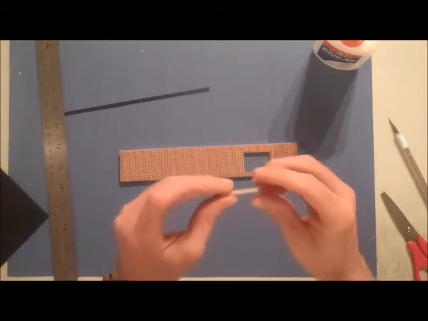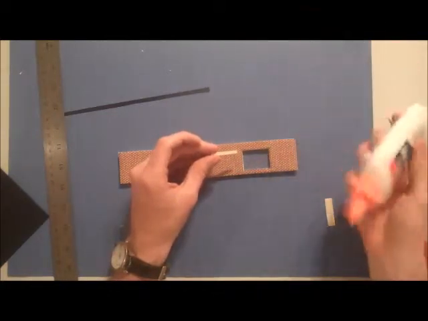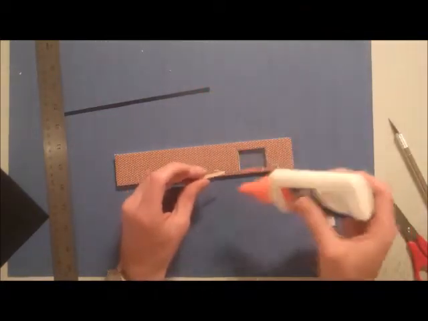I'm going to apply some of my concrete texturing to cap the bottom and the top of the window, and then we'll add the framing on top of that.